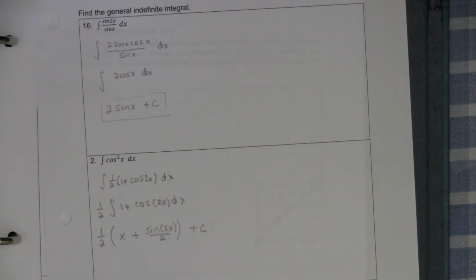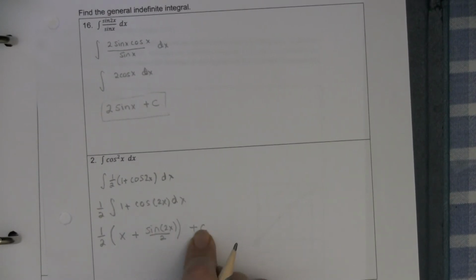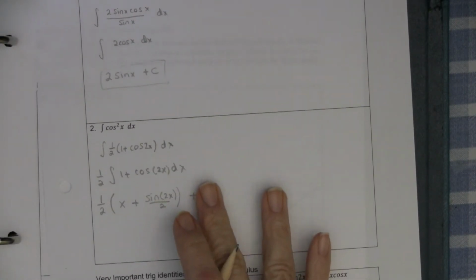And it really doesn't matter if some people put a plus c with the x and a plus c with this, and then they add those two constants together, and you don't know what they are, and say that's a new constant. You don't have to do that. That's a constant. And then I'm all done. I could leave it like that, or I can multiply it together, my choice.